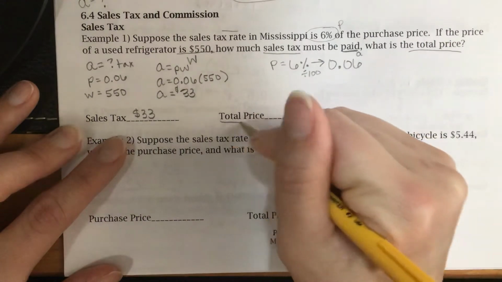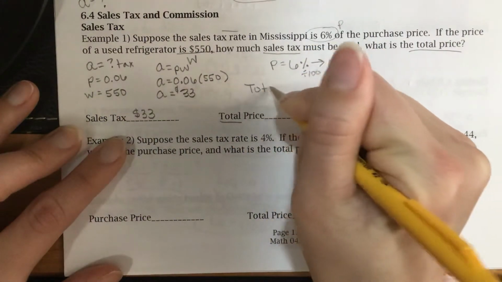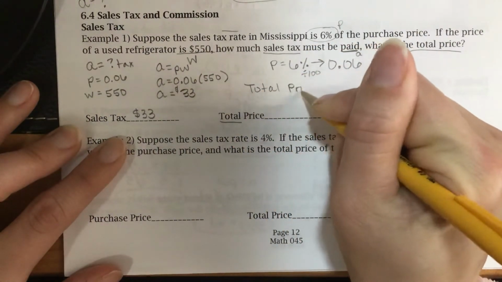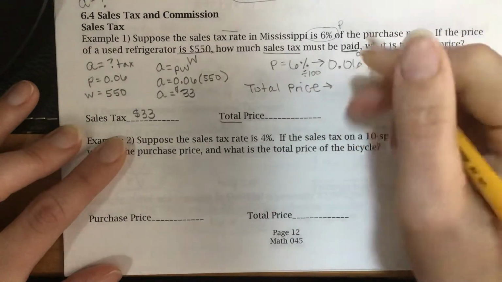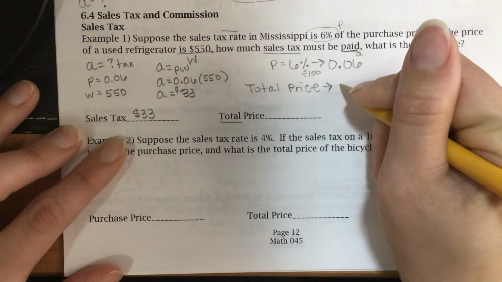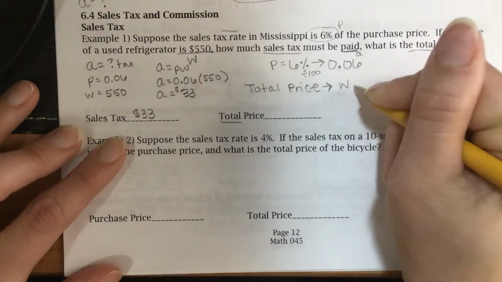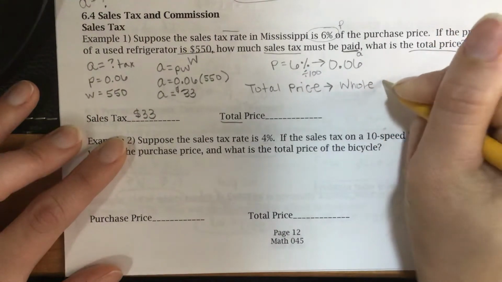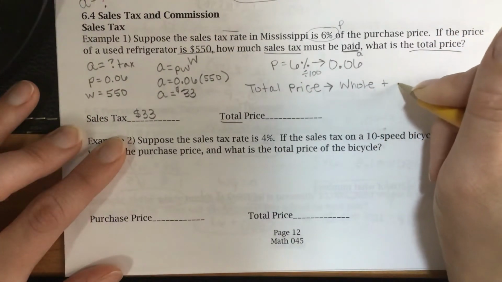What is your total price then? Your total price would be what you would pay out the door, which would be the price that you paid for the refrigerator, so the whole price, plus whatever your part was.